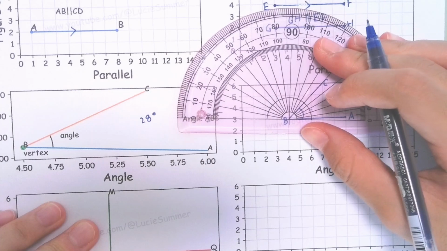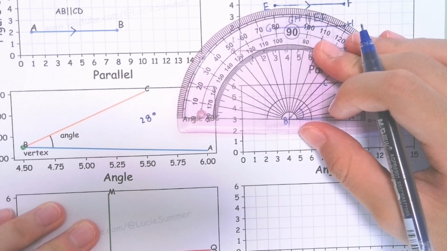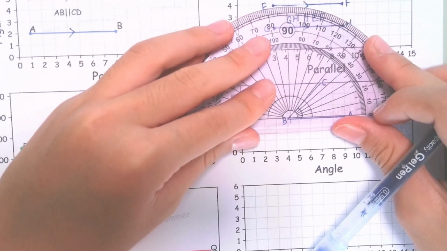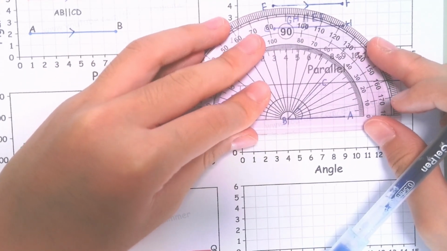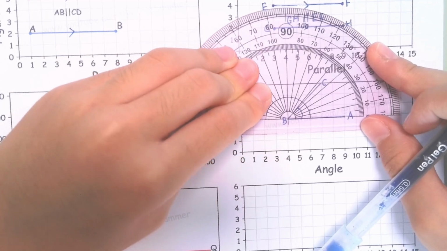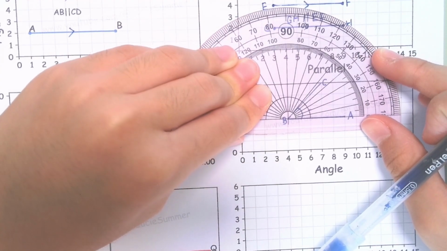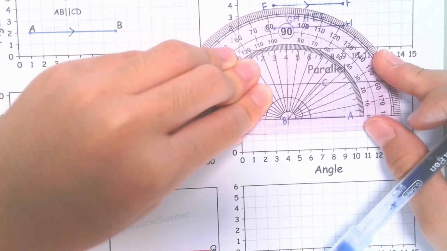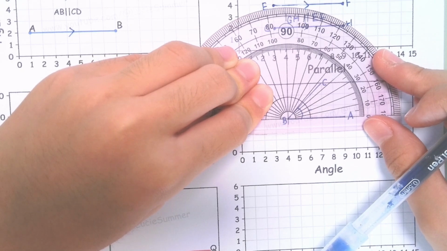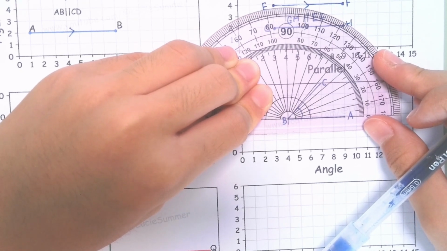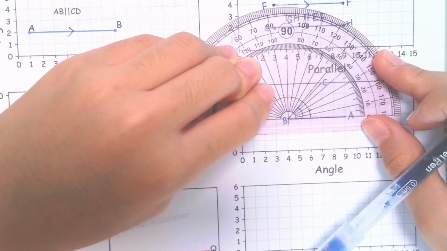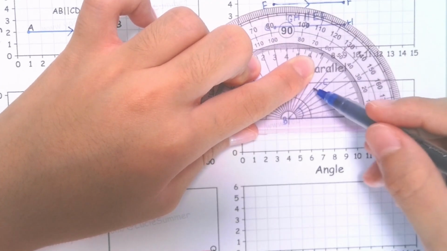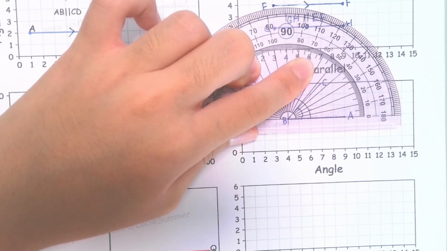Again, we'll place the center of the protractor on point B and measure it. First, we need to put the center of the protractor on point B and align the baseline so it sits on arm BA. Extend arm BC so that it reaches past the scale. Read the inner scale. Angle ABC is 48 degrees.